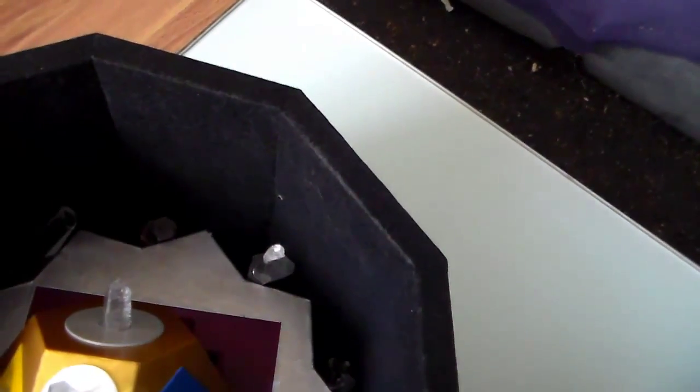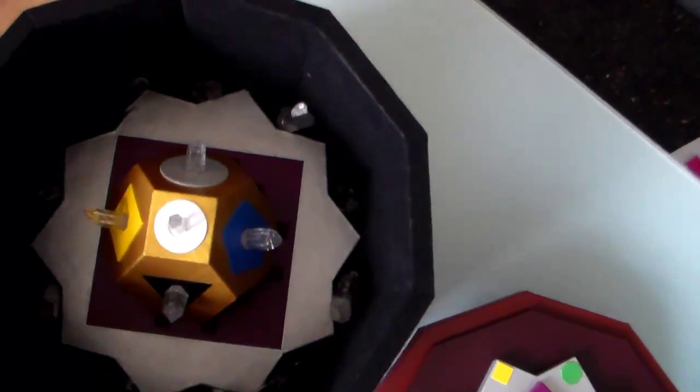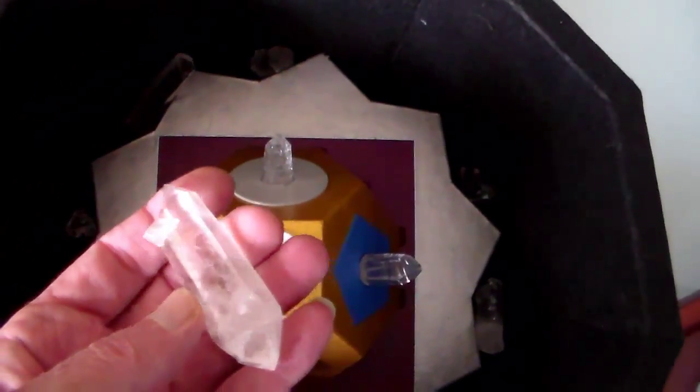The interior is felt-lined, and here is the stand where the mechanism rests when it's closed. So, not only is the mechanism itself portable, but when it's closed up in here, it will be able to charge crystals, which can then make the radiation even more portable.